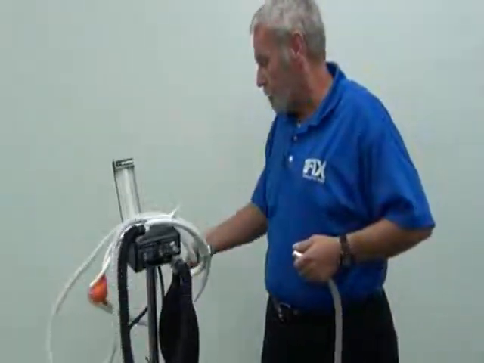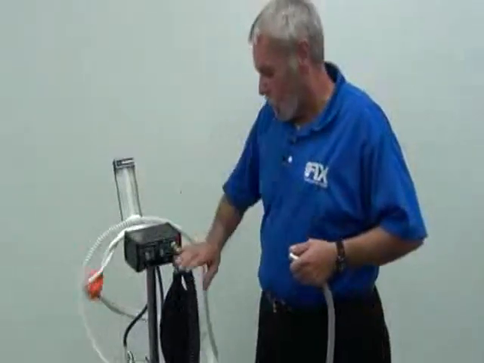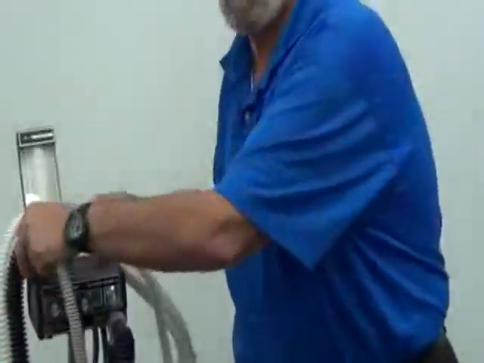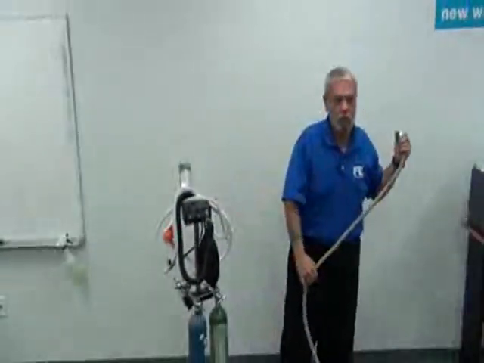Now, let's move on to the lower part of the cart here. This is a mobile system. Today we're discussing mobile systems. There are two types of systems.